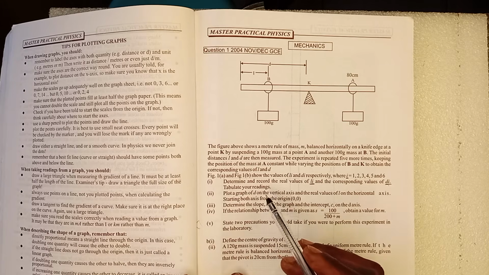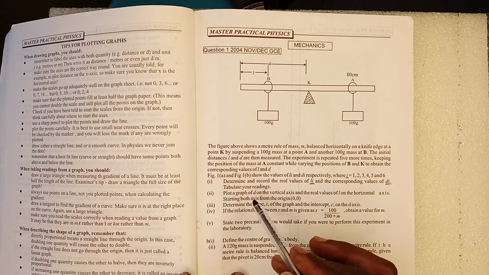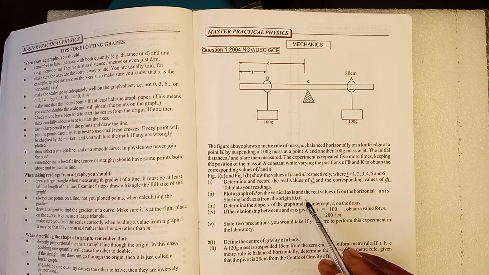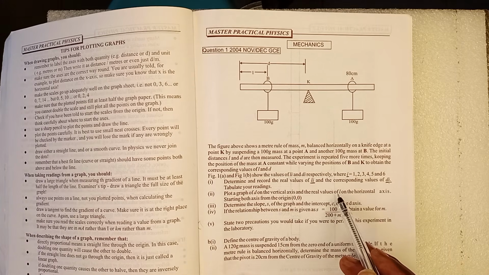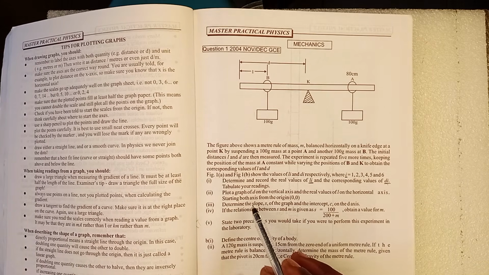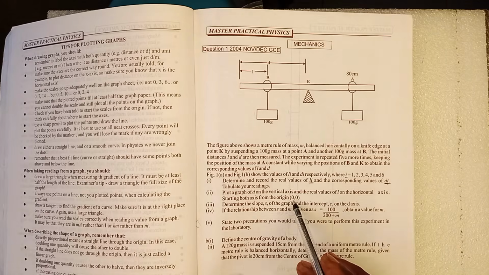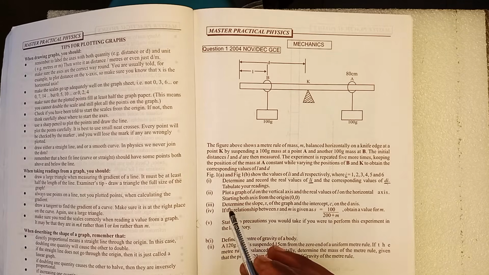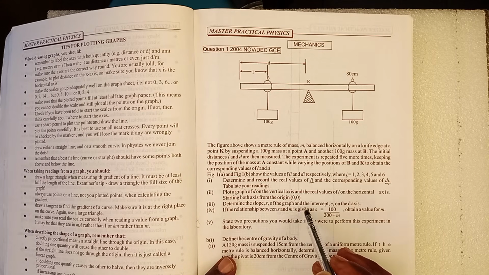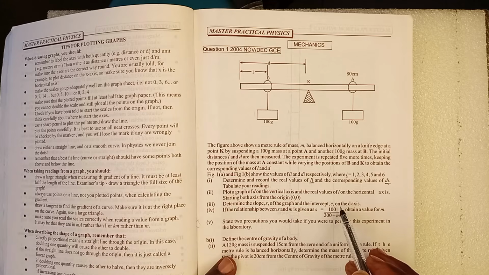Tabulate your readings. Plot a graph of D on the vertical axis and the real values of L on the horizontal axis, starting both axes from the origin 0, 0. 3. Determine the slope S of the graph and the intercept C on the D axis.